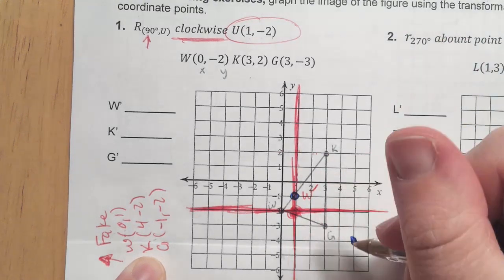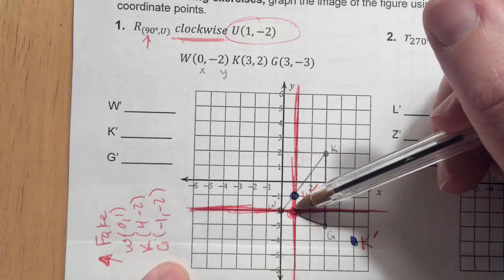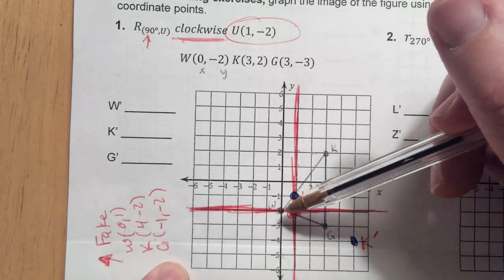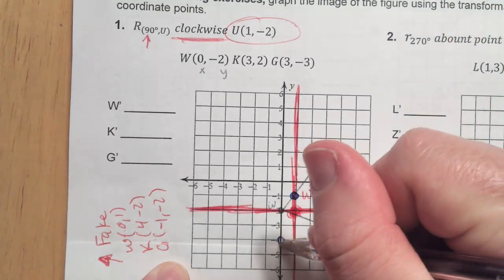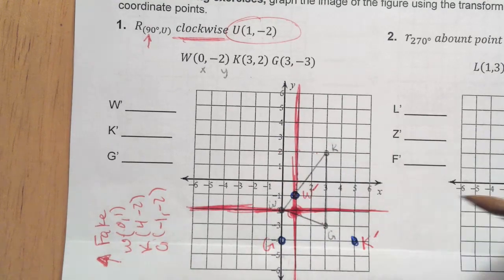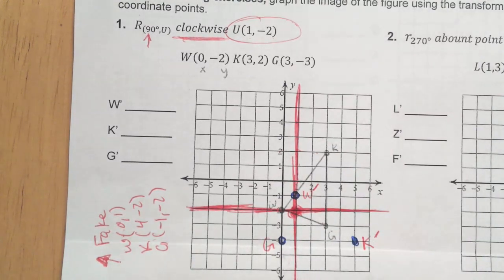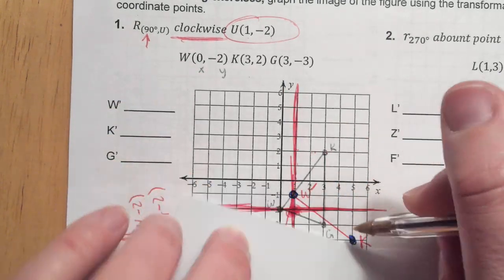That is my fake K. And then I'm going to go from my fake 0, 0, go -1, -2, 1, 2. And that right there is my fake G. I'm going to take my ID and connect those dots and then shade it in.